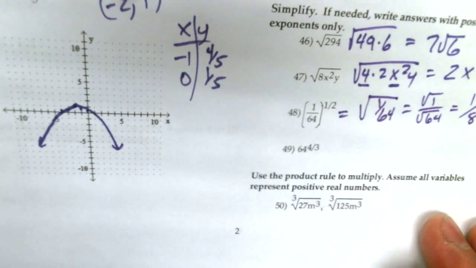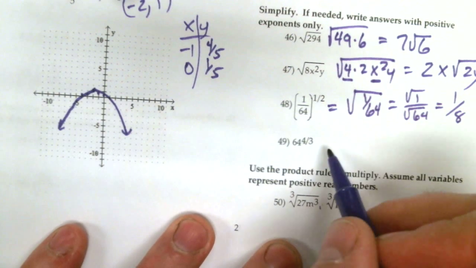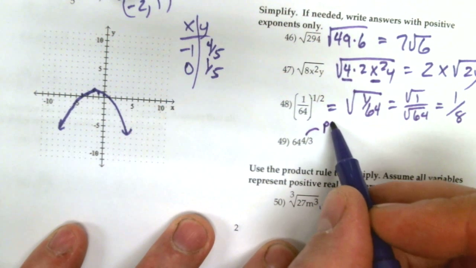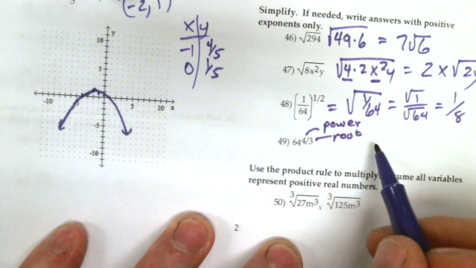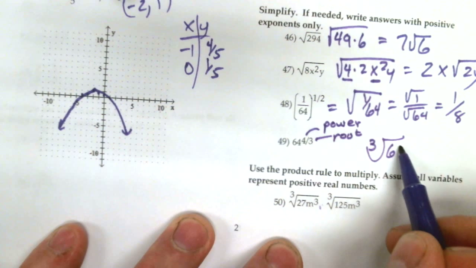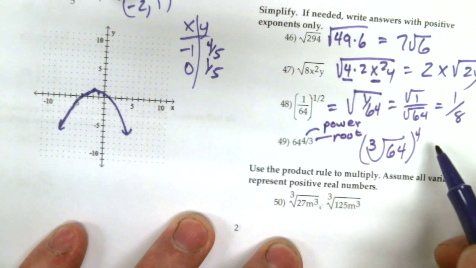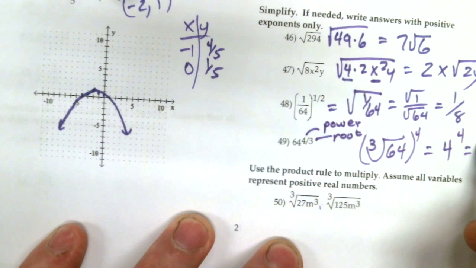On 49, we're simplifying this rational exponent. We know the top number is the power, and the bottom number is the root. So I am taking the cube root of 64, taking that answer to the fourth power. The cube root of 64 is 4, and 4 to the fourth power is 256.